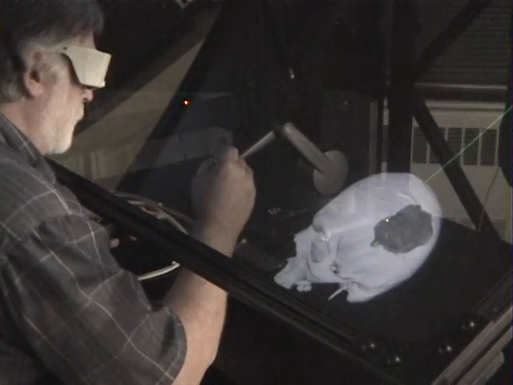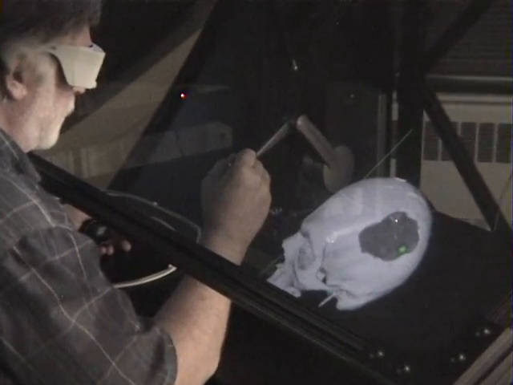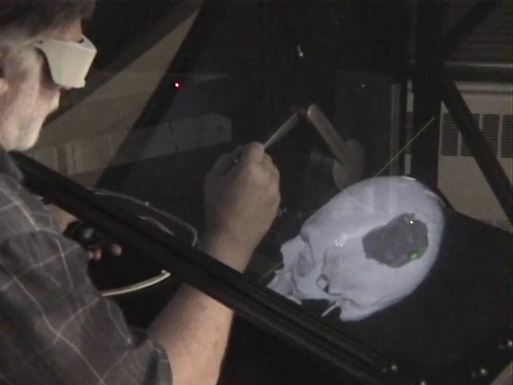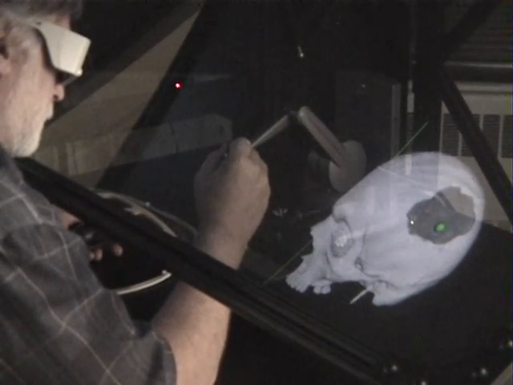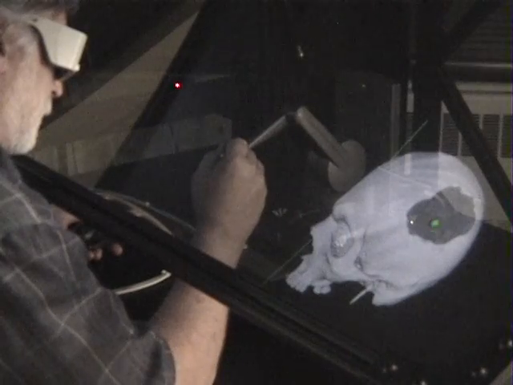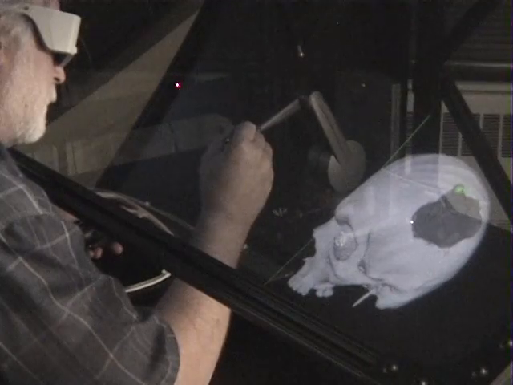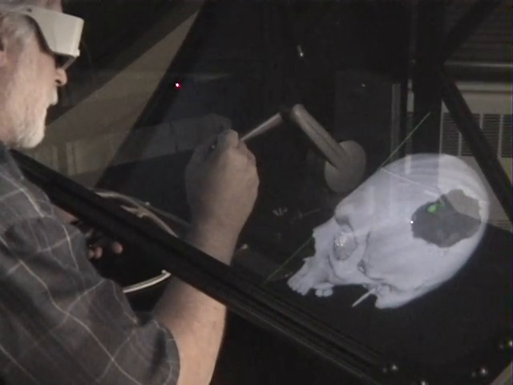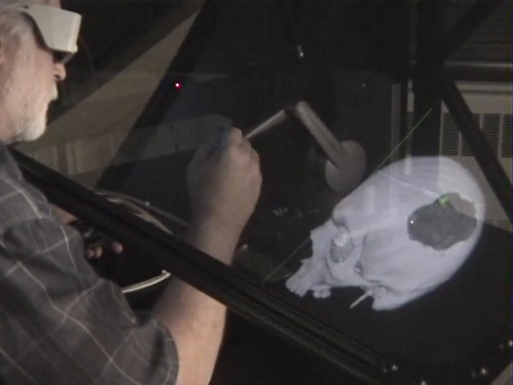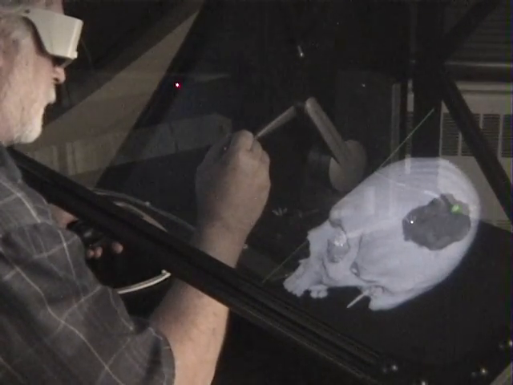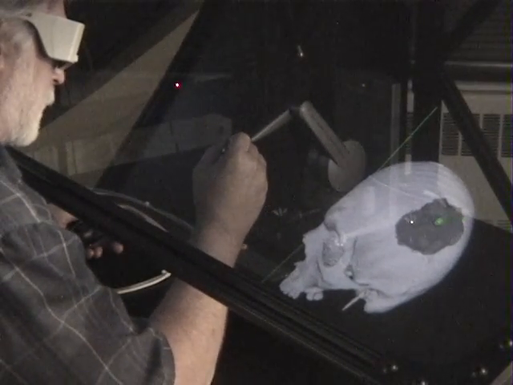And by either making the diameter of this sphere, the green sphere, larger or smaller, I can change the way that the added volume is manipulated. A larger sphere will create a smoother surface over a larger area. A smaller sphere will work in a smaller area for detail work.